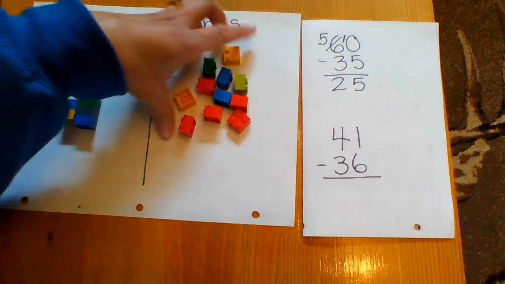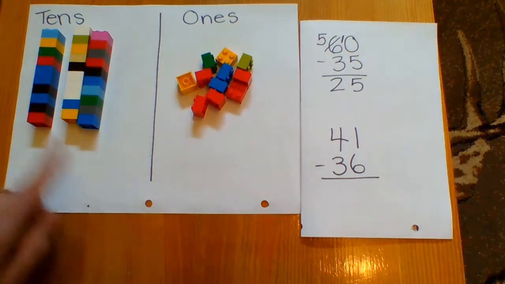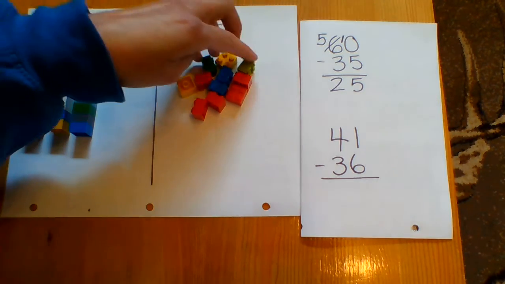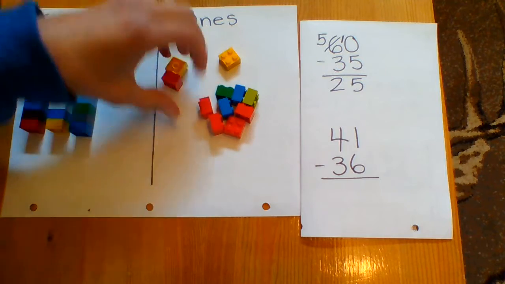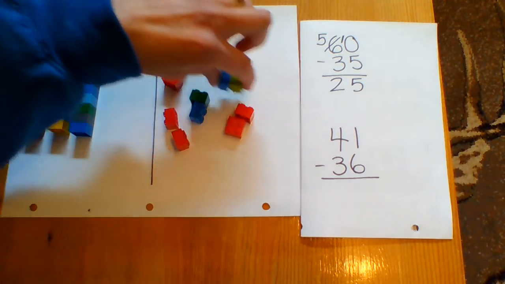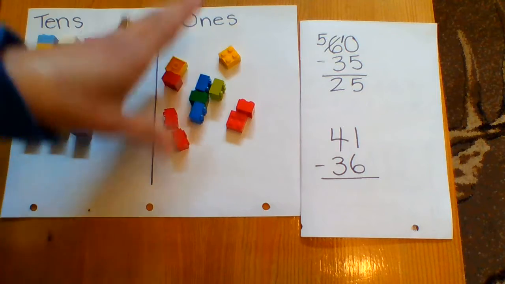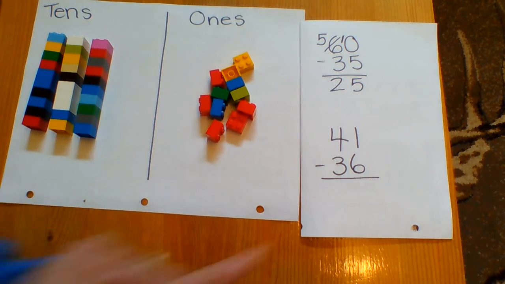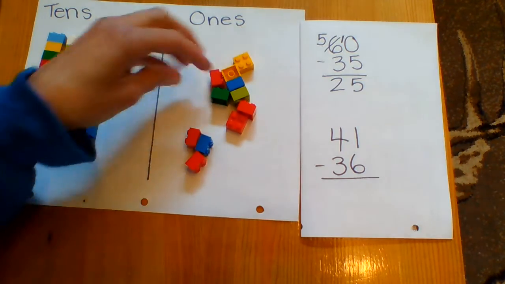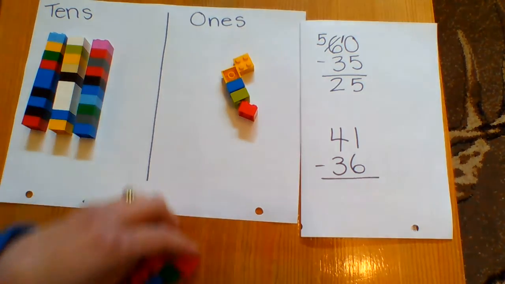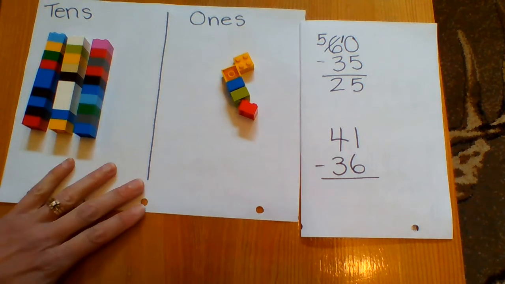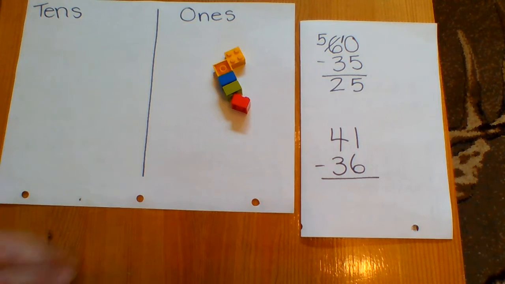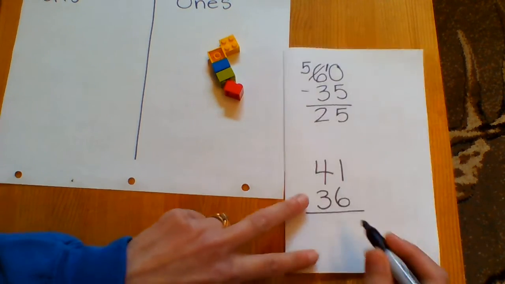All right. So I still have 41, it just looks different. So I have 10, 20, 30, 32, 34, 36, 38, 41. I still have 41, just looks different. All right, so now I can take away my 6 because I'm doing the 1s first. 4, 5, 6, I can take those guys away. And then I can take away my 3.